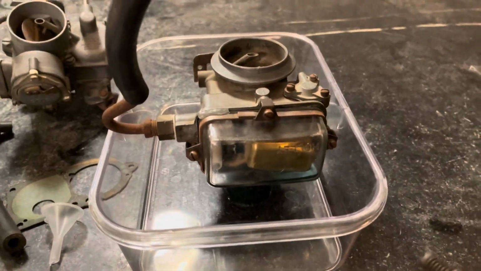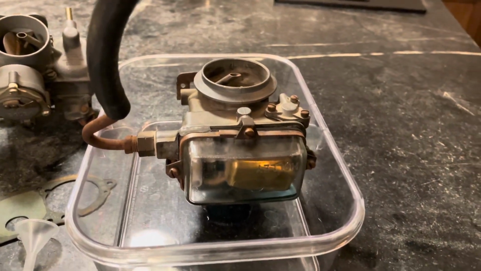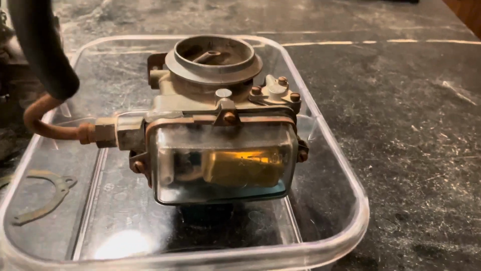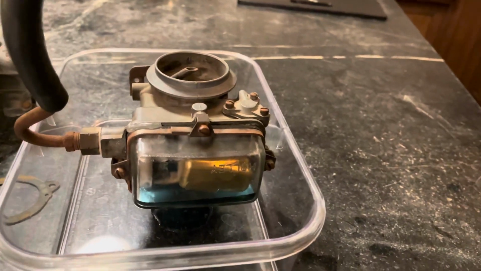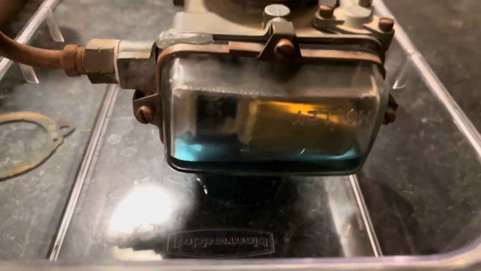So let's see if we can. Uh-oh. There we go. That's the reason why we had that little tray, because I didn't know. I've never used this carburetor. So I didn't know if it was gonna leak, and sure enough. Anyhow. It's pushing a lot of the water out, but anyhow.